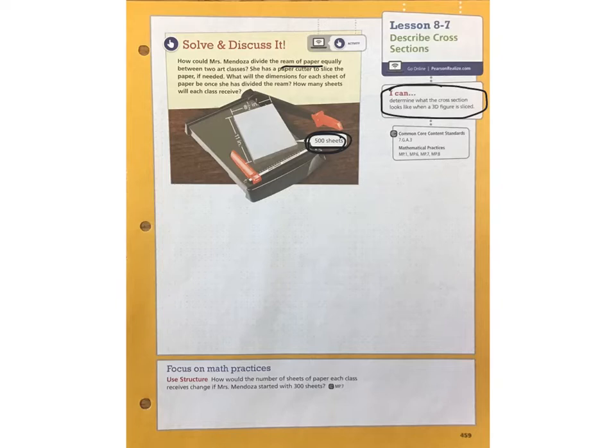Here you see the dimensions of that paper. Each sheet of paper is 8.5 inches along the top and the bottom, and 11 inches along the left and the right side. If she wants to split that ream of 500 sheets of paper between two art classes, how many sheets of paper will each class receive?